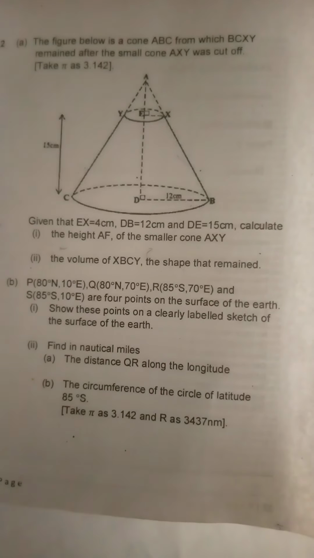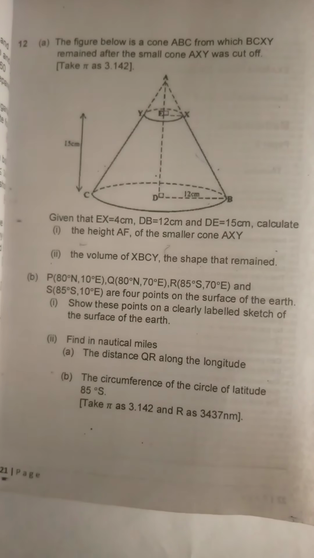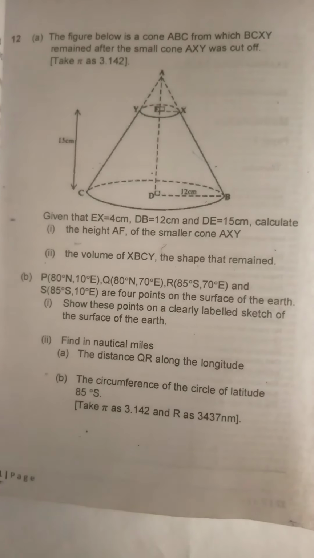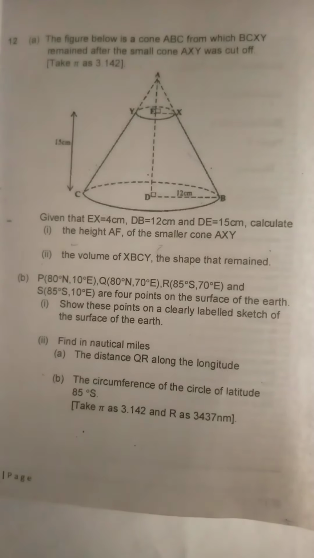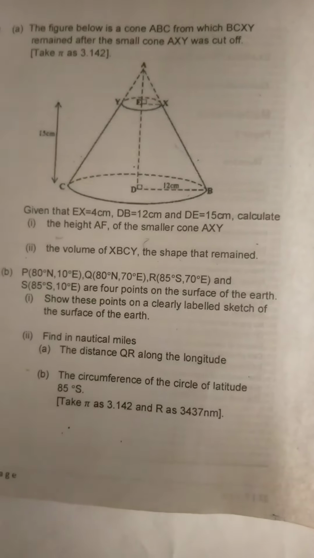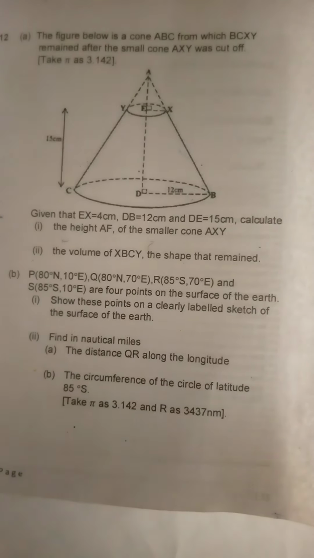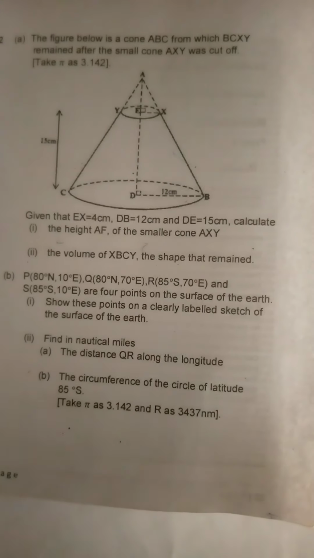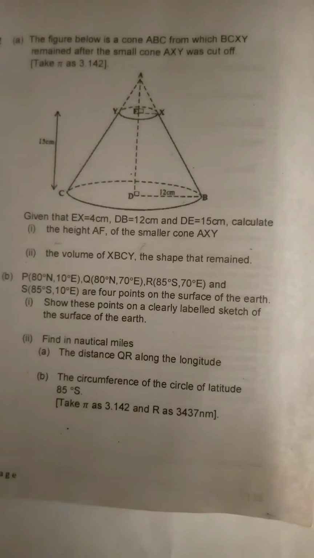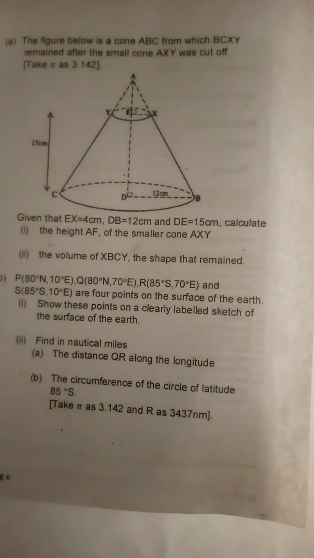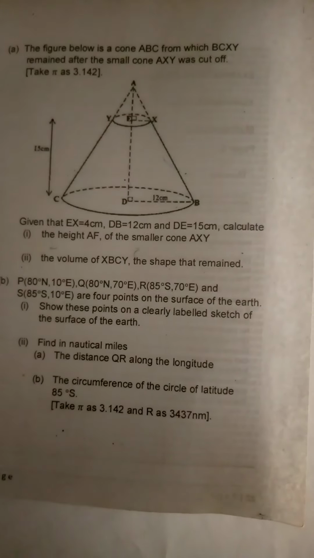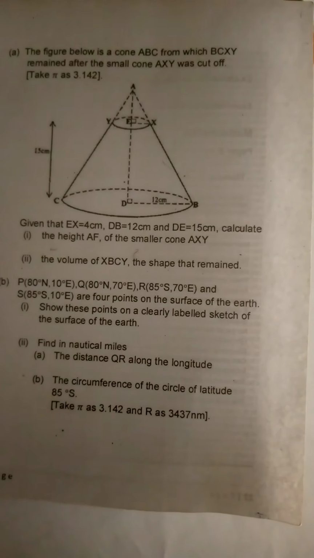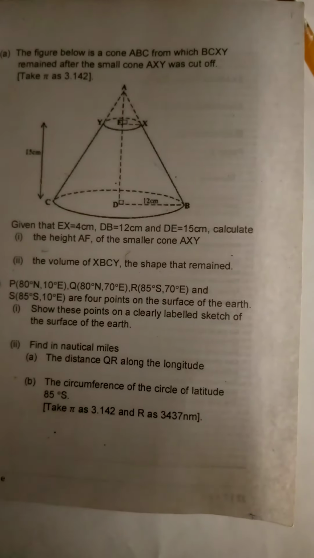In today's lesson, we are going to answer question 12 from a 2017 Mathematics paper 2 written in July. Question 12a reads: the figure below is a cone ABC from which BCXY remained after the small cone AXY was cut off. Take pi as 3.142.